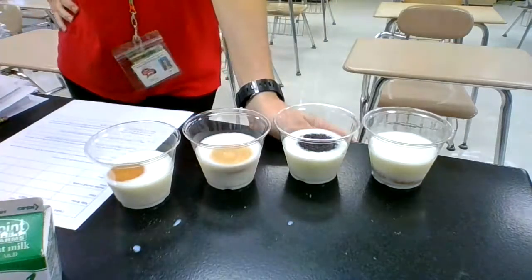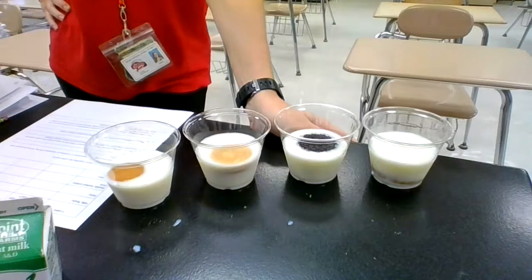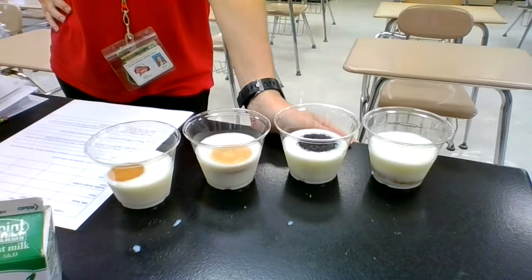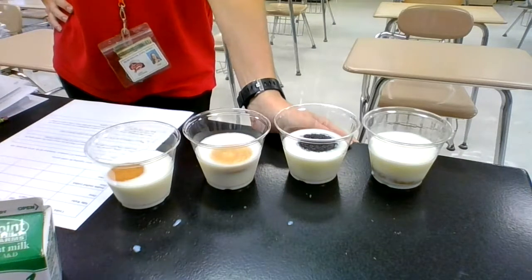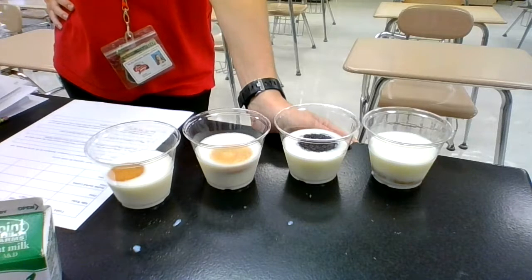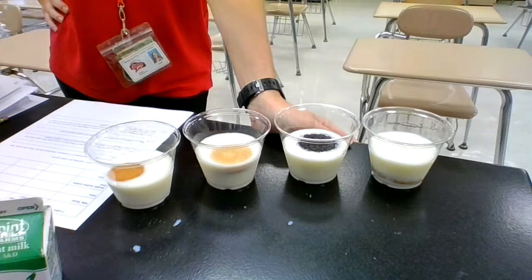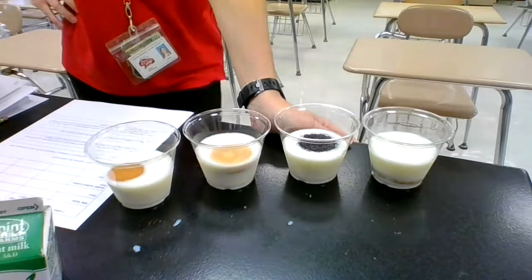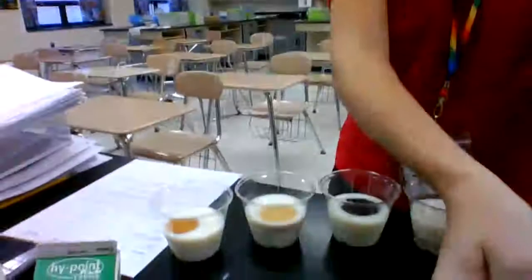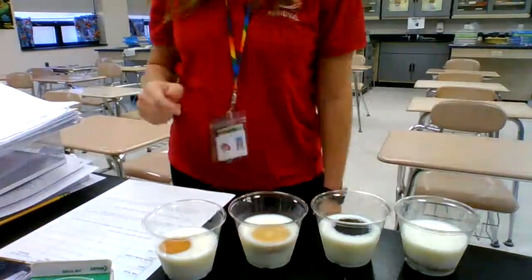And then number 4: how could you change this experiment? Yes, it would be awesome if we could do a taste test, but I would get in too much trouble. So as a result, what do you think you could change about this experiment? Could you use skim milk? Could you change the size of the cookie? Could you change the type of cookie? These were all acceptable answers.